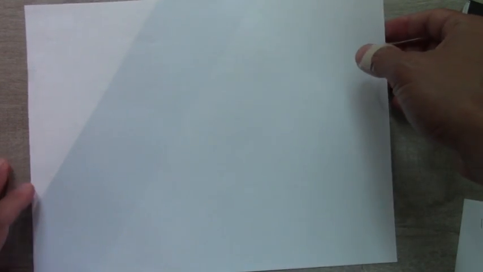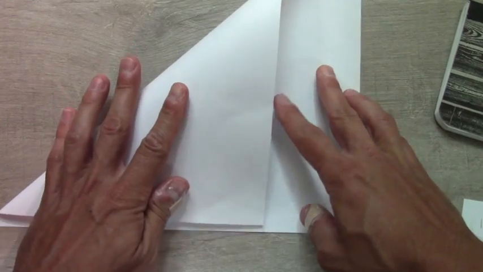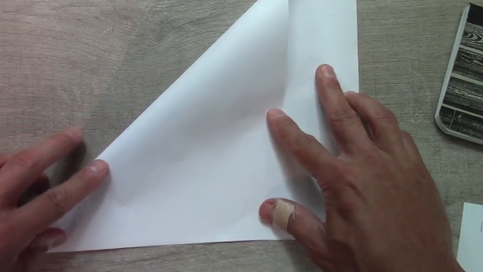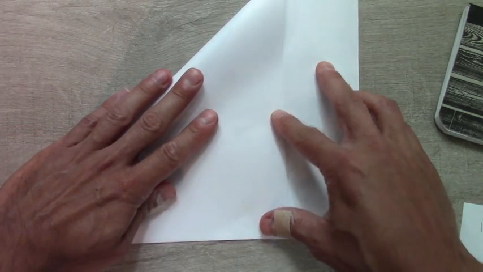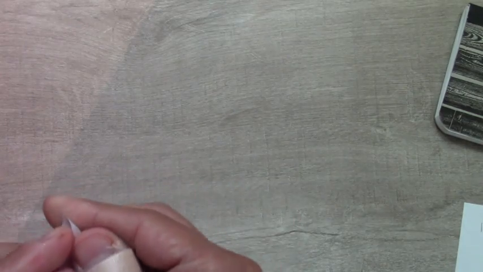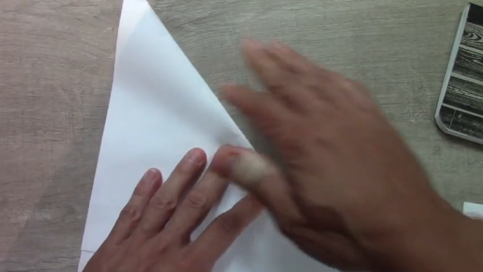Okay, so the first thing you're going to do to make this paper into a square, first you're going to take this corner and you're going to fold it down until you get it perfectly aligned. Make sure it lines up exactly to the other side, okay? It's almost like you're folding a paper airplane. Okay, so it should look something like this.